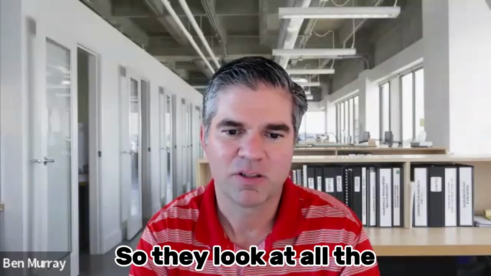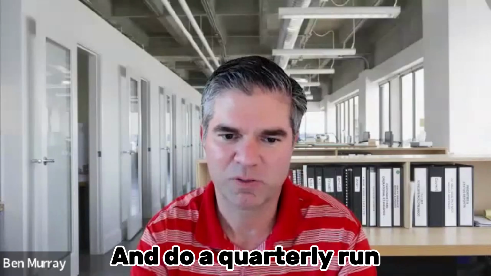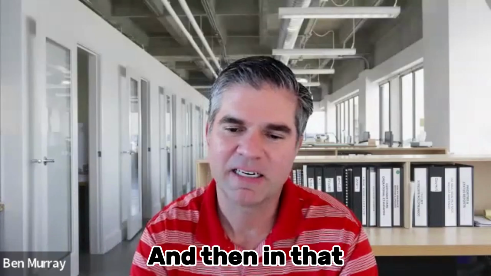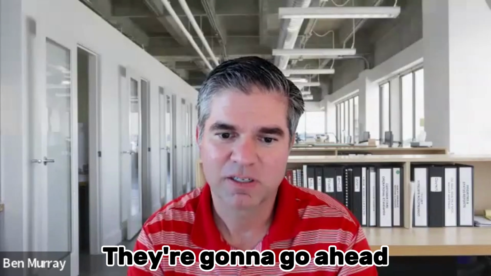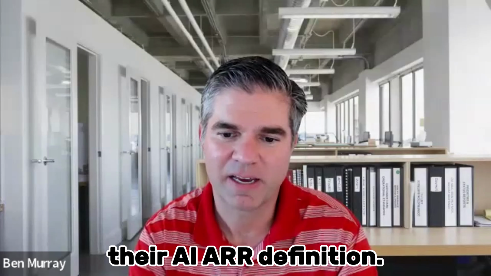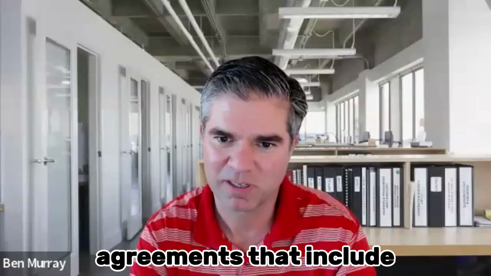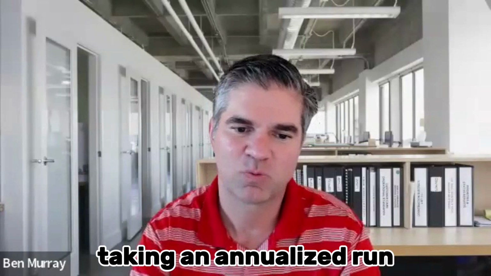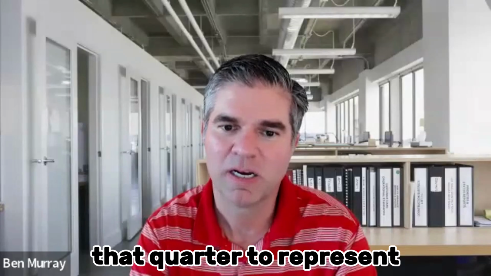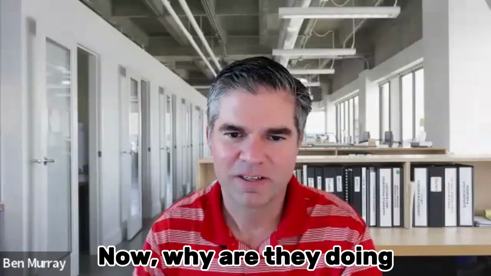So they look at all the fixed term agreements that they have with AI functionality and do a quarterly run rate of those agreements. And then in that given quarter, if they have overages, they're going to go ahead and include that in their AI ARR definition. So it looks like they're going to look at the fixed subscription agreements that include that AI functionality, and then the overages, taking an annualized run rate of the overages in that quarter to represent their total AI ARR.